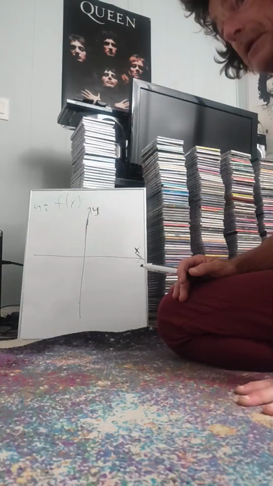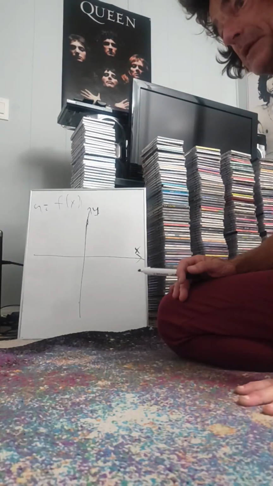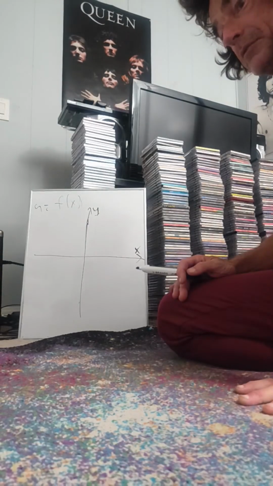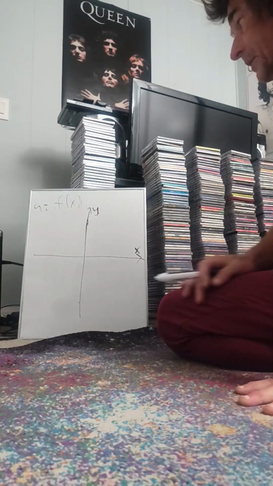Not an airplane, P-L-A. Actually, it is spelled like the airplane. It's P-L-A-N-E, but it doesn't mean a flying craft. It means a two-dimensional surface or whatever.